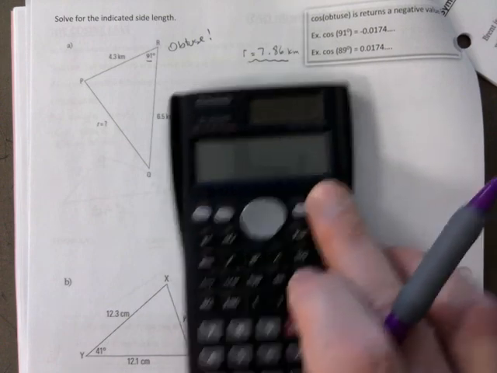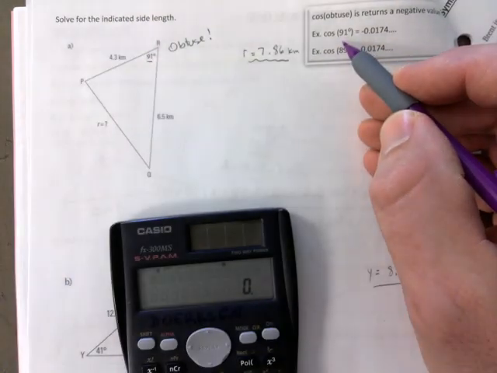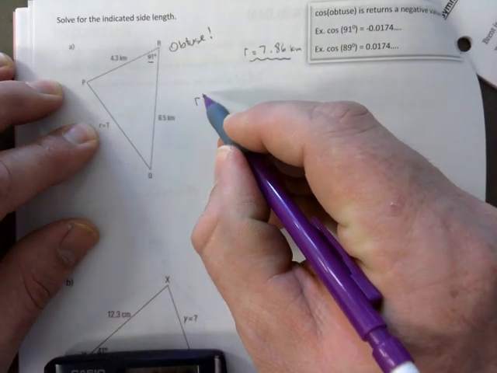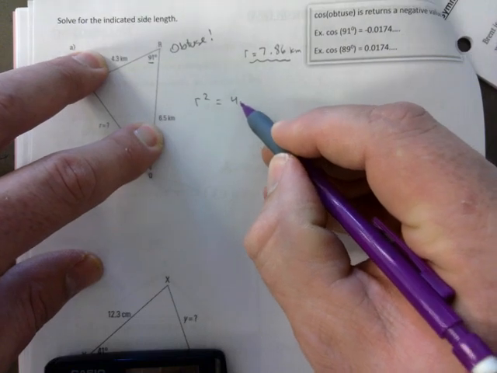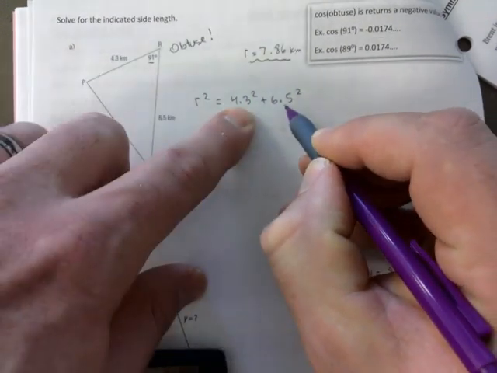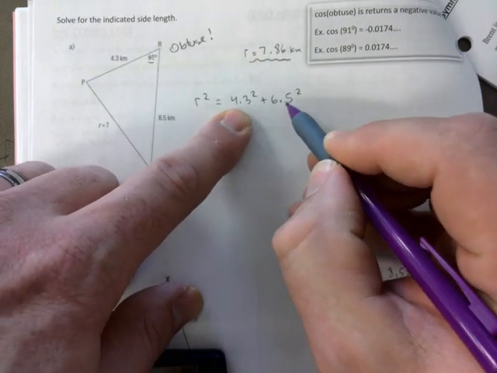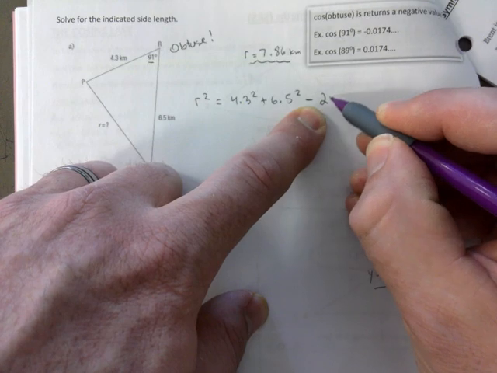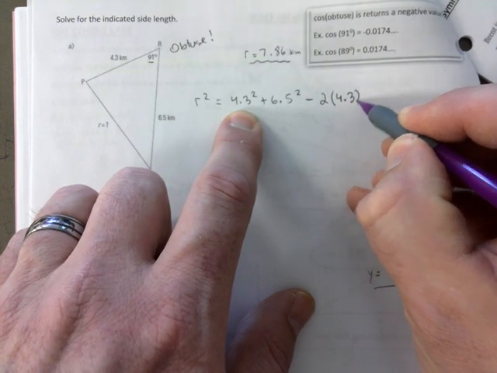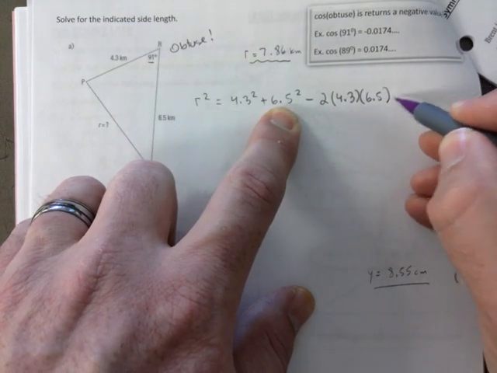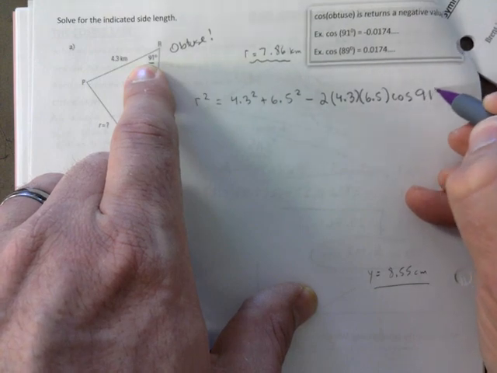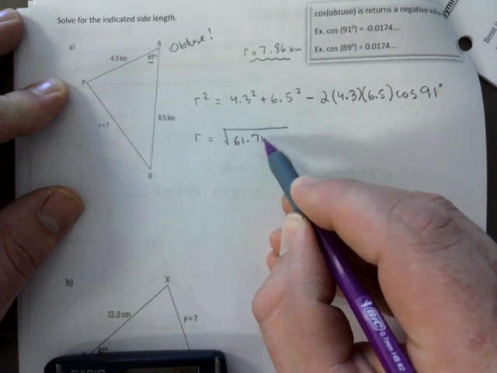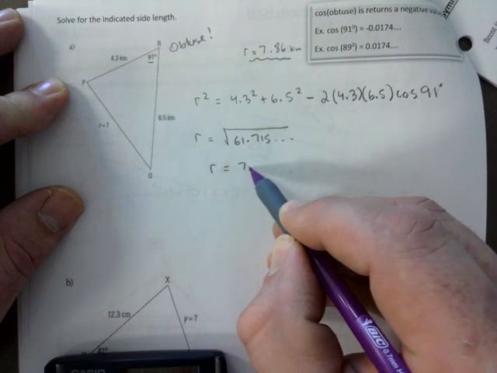Okay. So what I need you to be aware of is if there's an obtuse angle, there are two negatives that are going to collide. But if you do it my method, you don't have to worry about it. So to solve for r, make sure you square it. We take the other two sides. And it doesn't matter which one you write down first. It really doesn't. It's like 2 plus 3 or 3 plus 2, same answer, right? Then you go minus. What is important is that you go plus, minus, and then it's 2 times the first side you wrote down. That's what I do to help you remember. Times the second side. All of that times cosine of 91. Okay? If you do this all in one shot, you get 61.715... which is 7.86 kilometers.